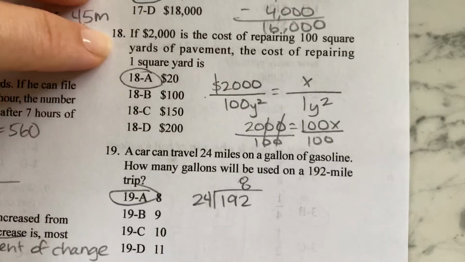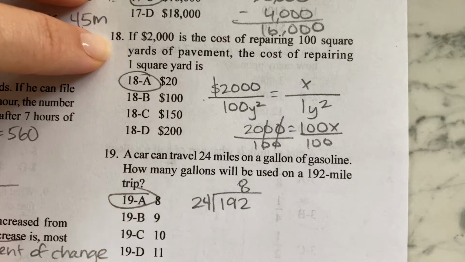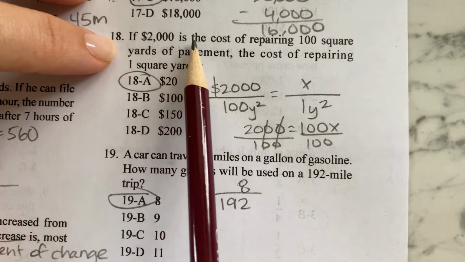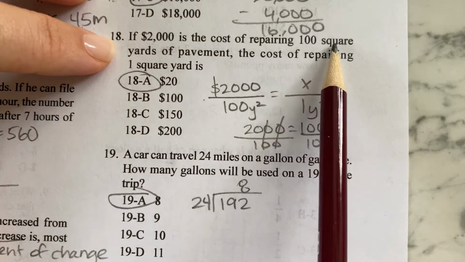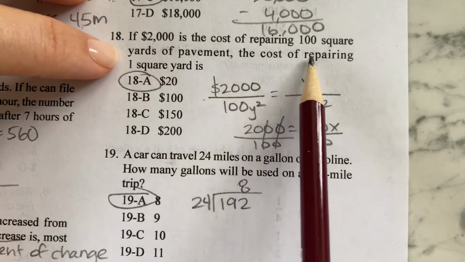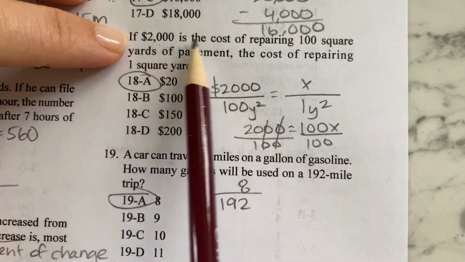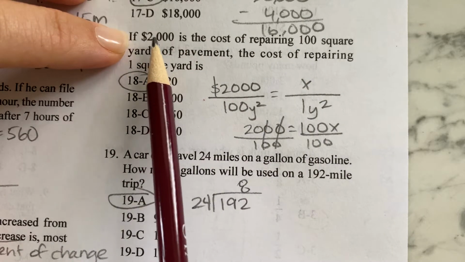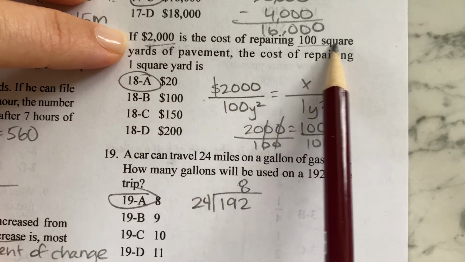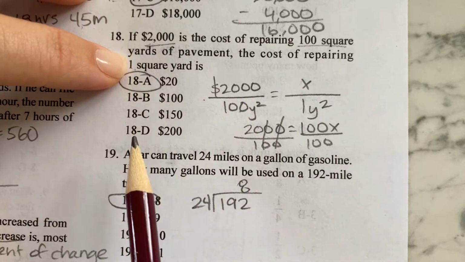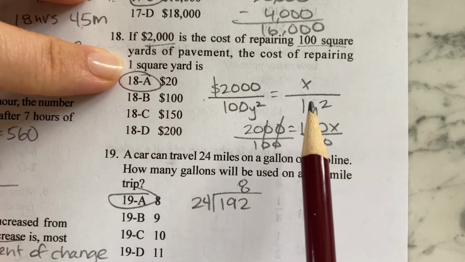All right, for number 18, I used a proportion for this problem as well. It says if $2,000 is the cost of repairing 100 square yards of pavement, the cost of repairing 1 square yard is what? So they've given you 2 groups of something. In this case, it's money and square yards, and they've changed the number of square yards. So I set it up like a proportion.